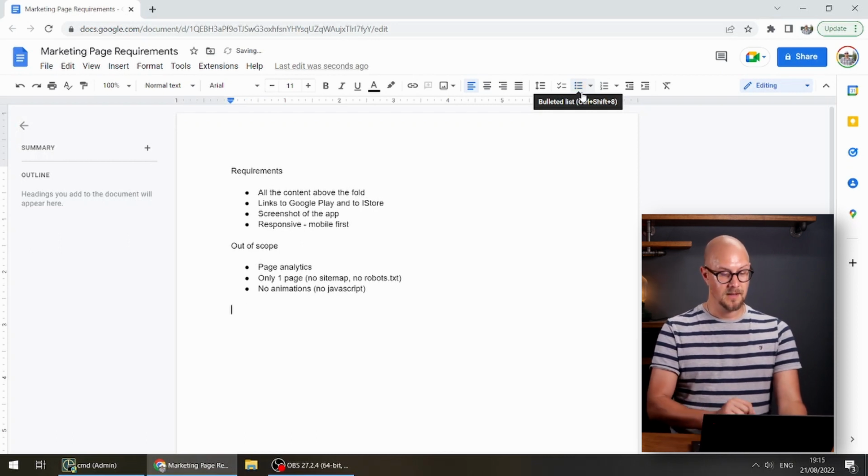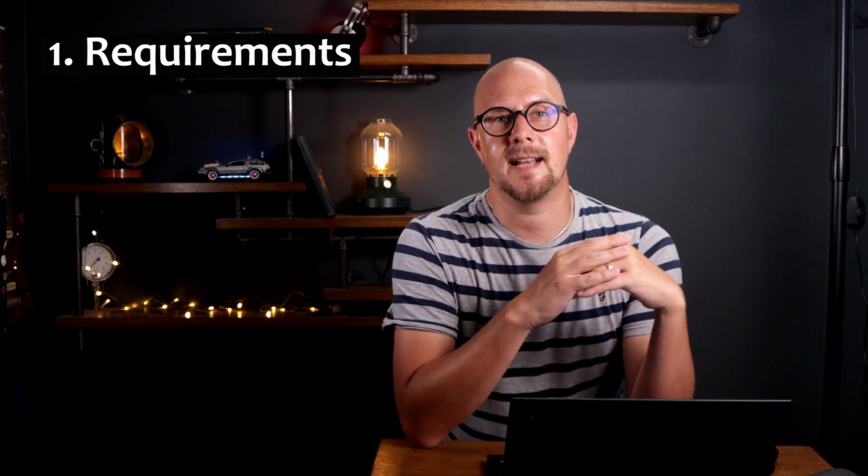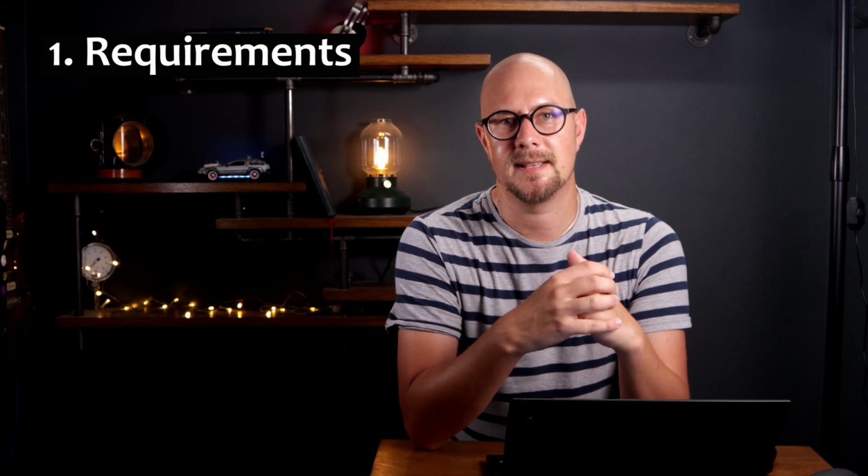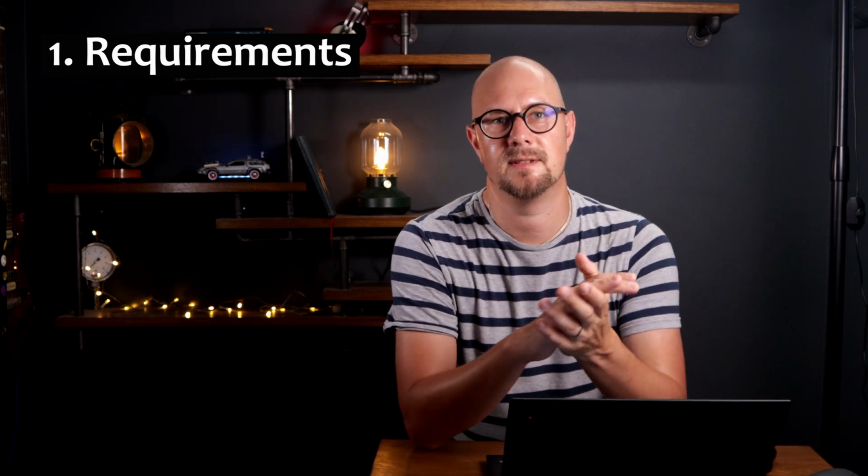So there we go. Right, that's our requirements written down in this Google Doc. If anything, it's more the process of writing this down that matters, just to get it visualized and see it in front of you.